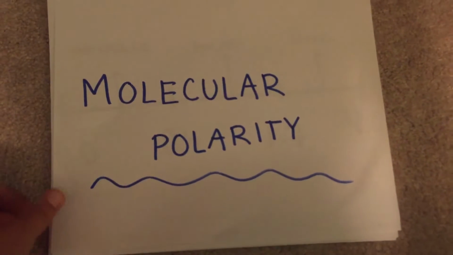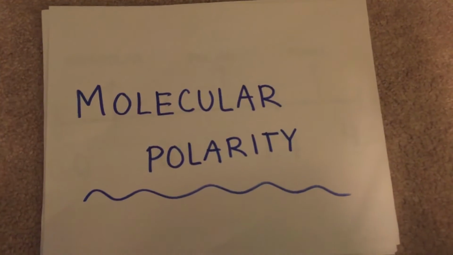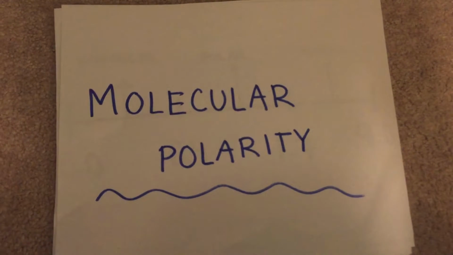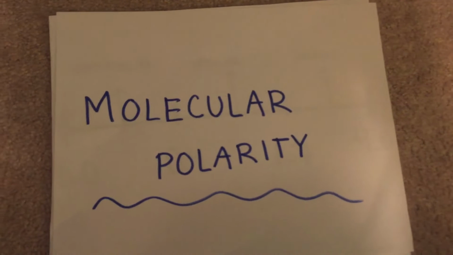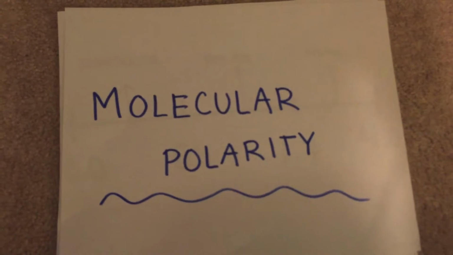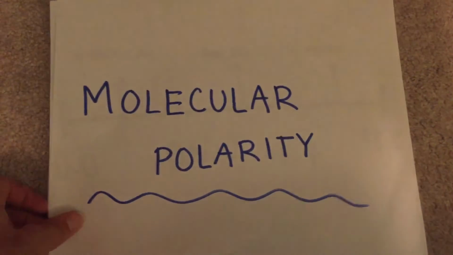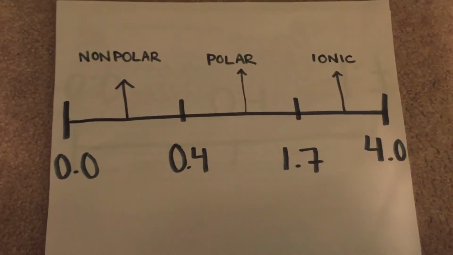Molecular polarity. Polarity is created when electrons are more attracted to one side or the other of another atom, creating a dipole. To determine polarity of an atom or molecule, we use a scale comparing the electronegativities of atoms. So this is that scale.